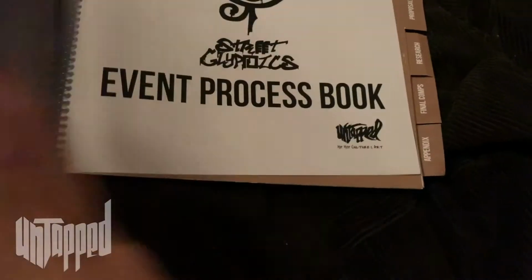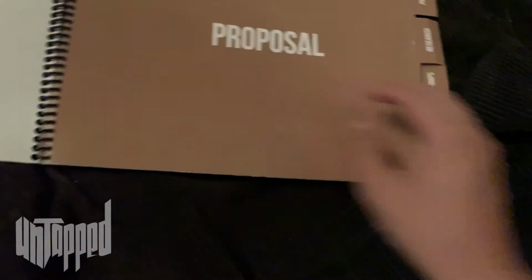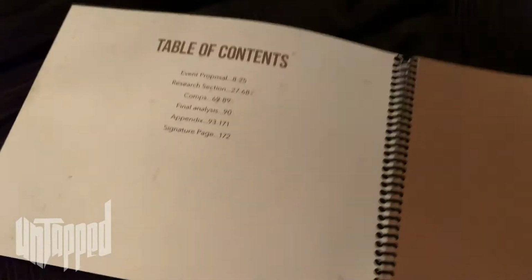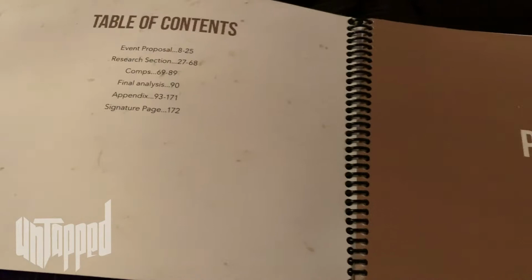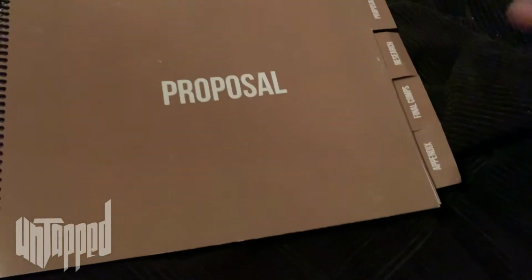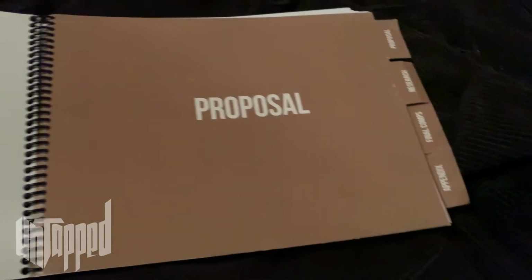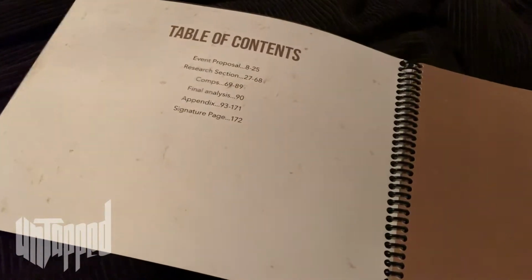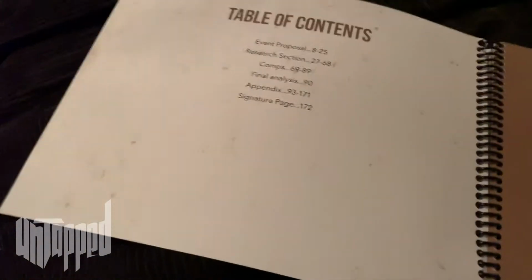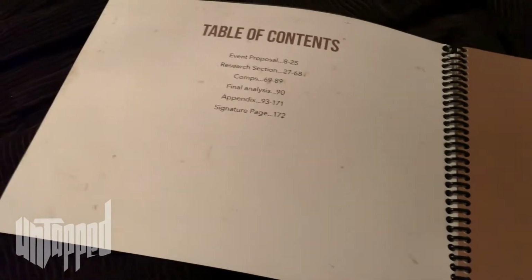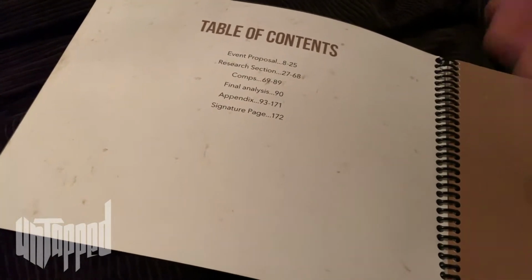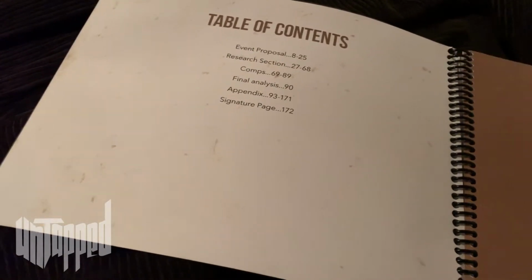I usually like to put a table of contents, because the tabs are almost like a bookmark in a sense, and I kind of narrow everything down: this is the subject, this is how long it is, and vice versa.